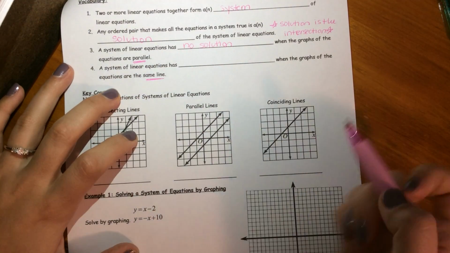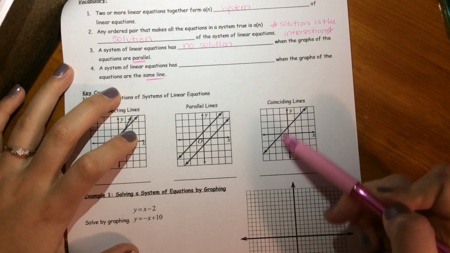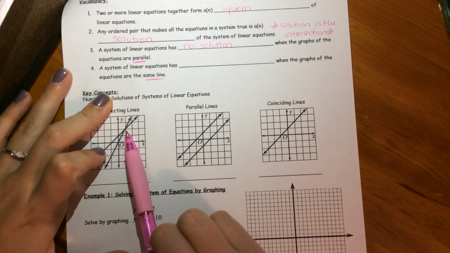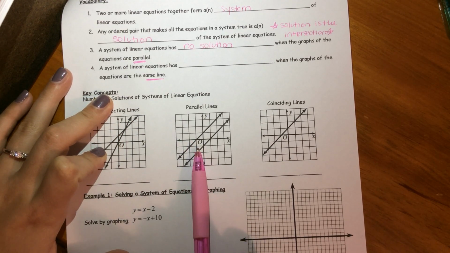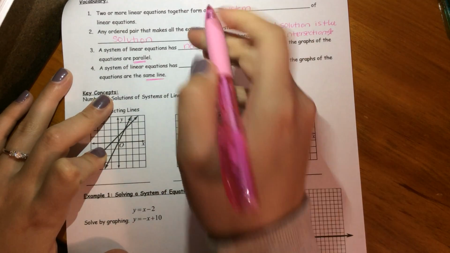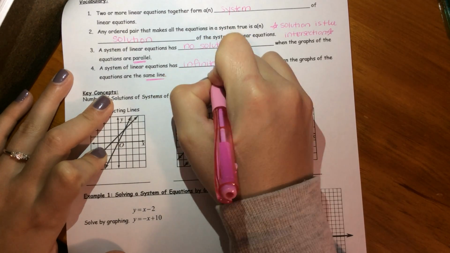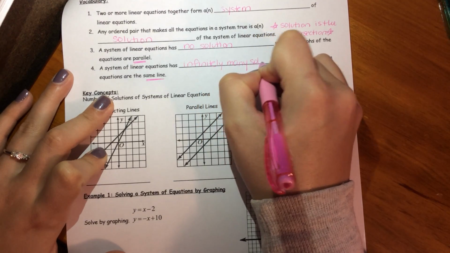If it's the same line on top of one another, like this, are they going to have one solution? Are they going to have one intersecting point? No. Are they going to never intersect, meaning they're going to have no solution? No, it's something called infinitely many solutions.